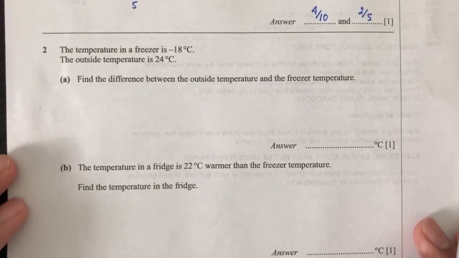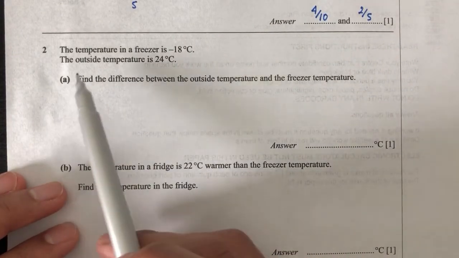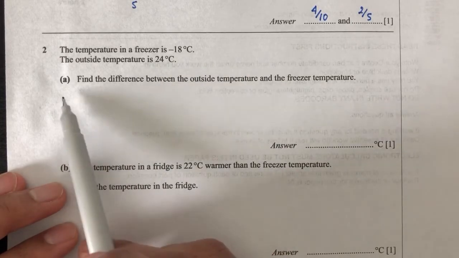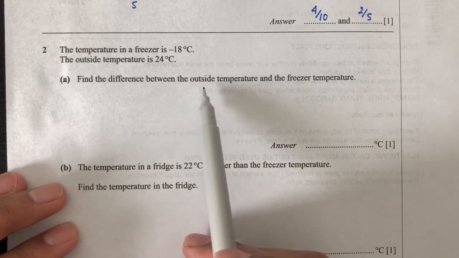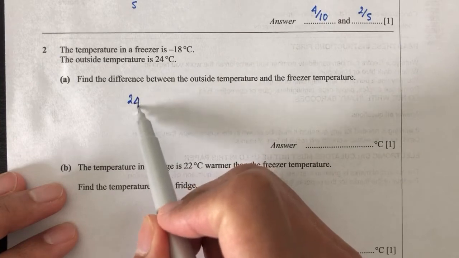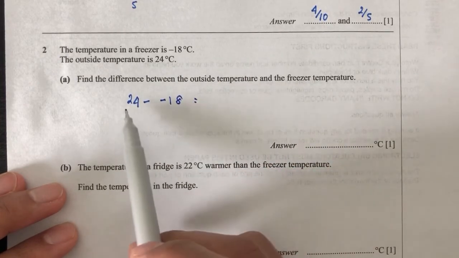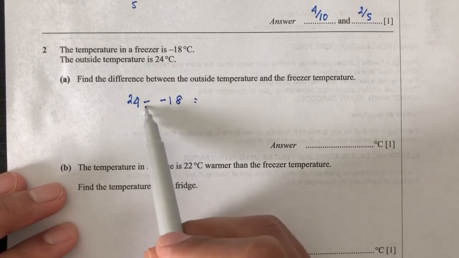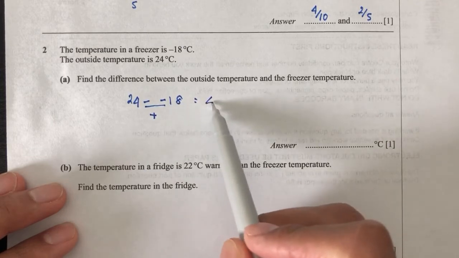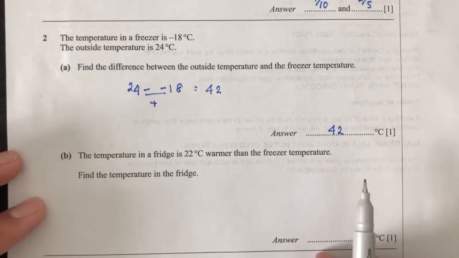Moving on to question 2. The temperature in a freezer is minus 18 degrees Celsius. The outside temperature is 24 degrees Celsius. Part A, find the difference between the outside temperature and the freezer temperature. So outside minus freezer, that will be 24 minus 18. Minus becomes plus, so 24 plus 18 is 42. So your answer is 42 degrees Celsius for part A.